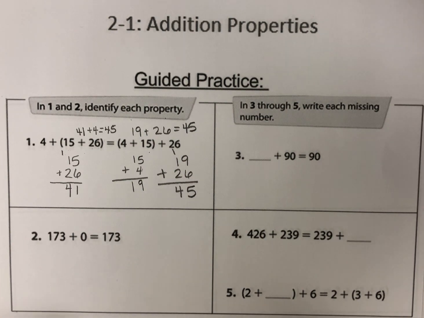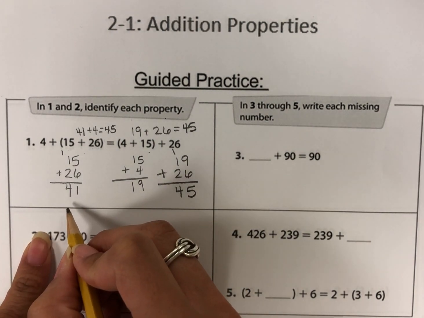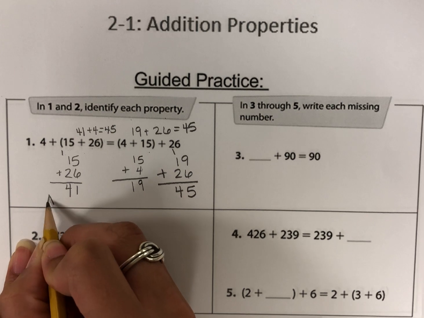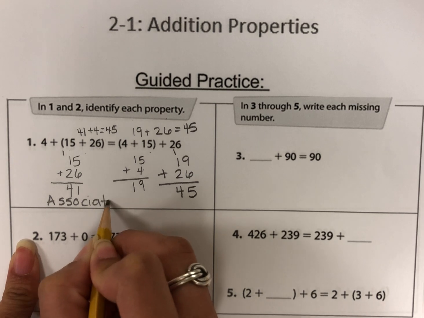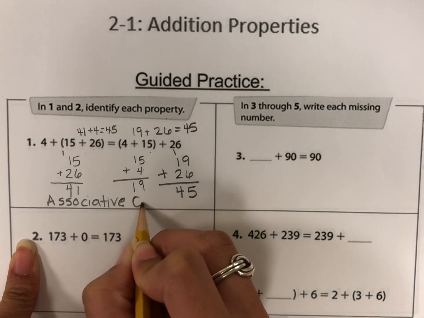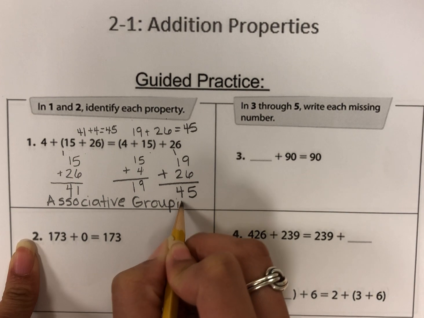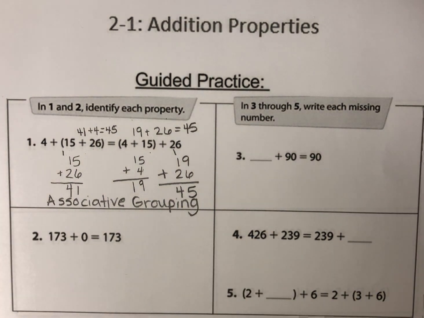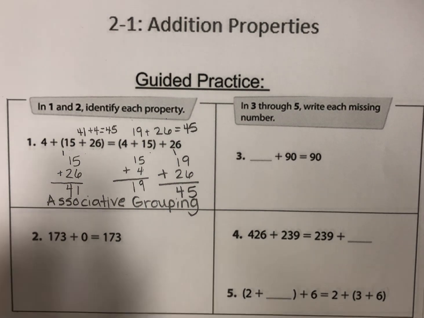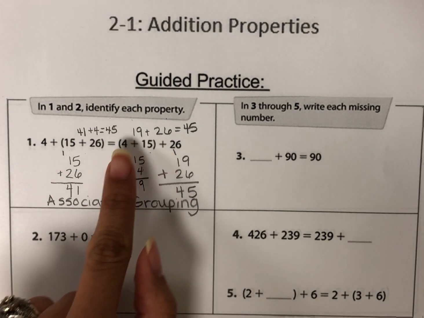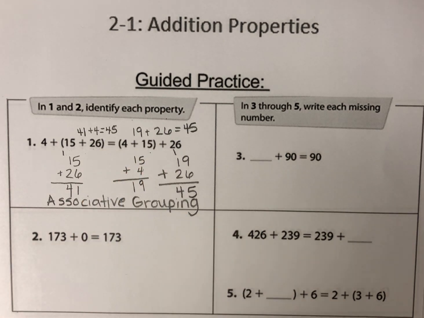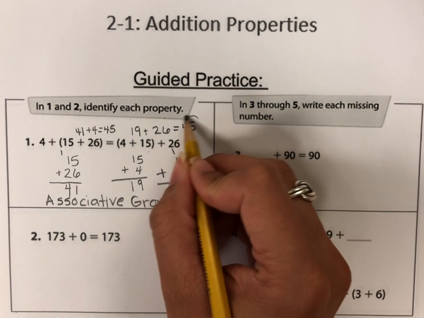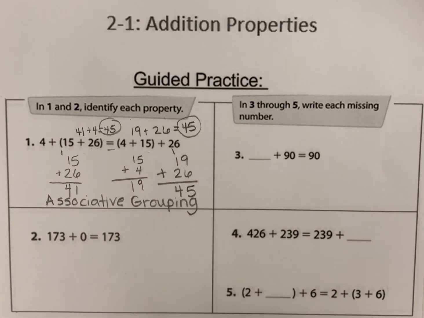Do we see that? So this is called the associative grouping property. Okay. So it's the associative property or the grouping property. No matter how I group my addends, 4, 15, 26, if I group them in a different way, I'm still going to get the same answer. My sum is still going to be 45 on both sides of my equation.